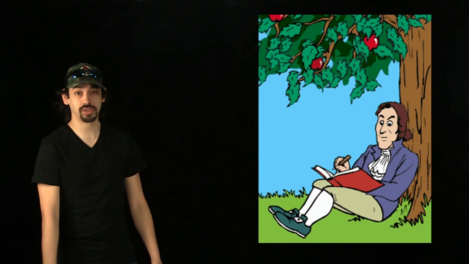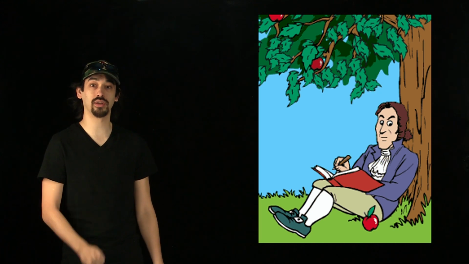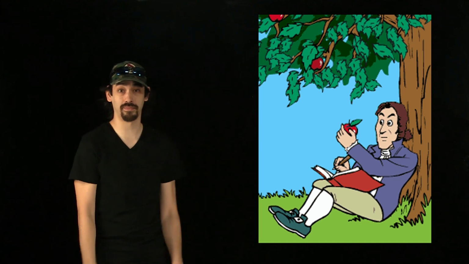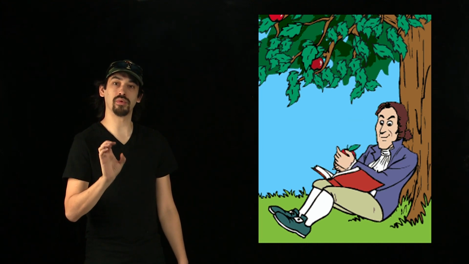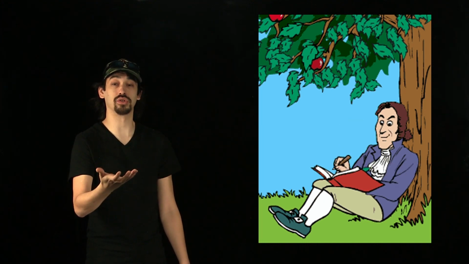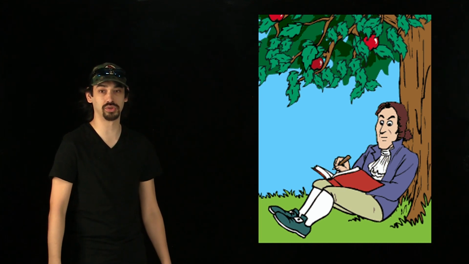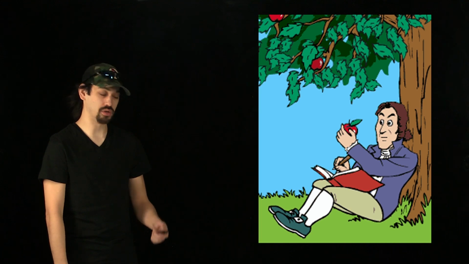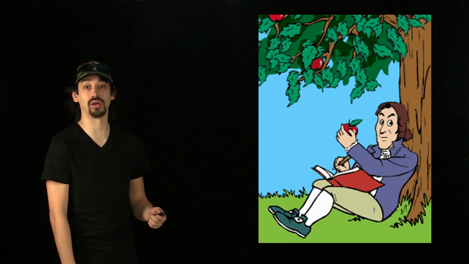As the story goes, Newton was sitting underneath a tree studying, and he saw an apple fall. Sometimes the story says the apple actually fell on him. He thought maybe there's a force, as he described it, that's causing this motion to occur. And by thinking about the motion of objects in this way, Newton formulated what are called Newton's laws.